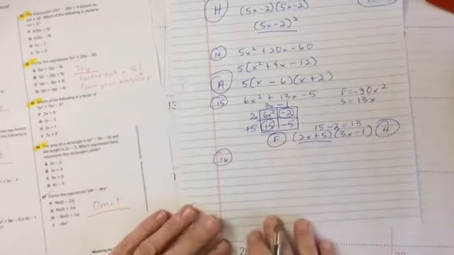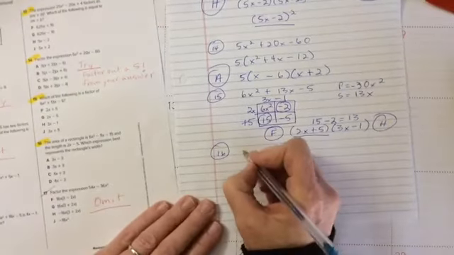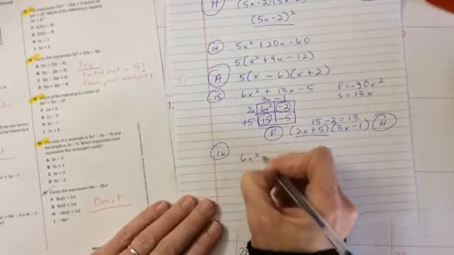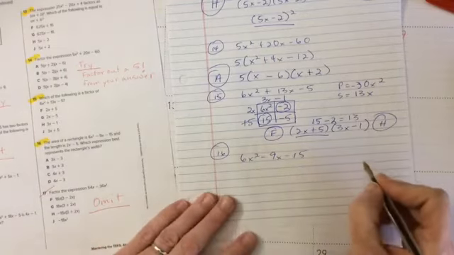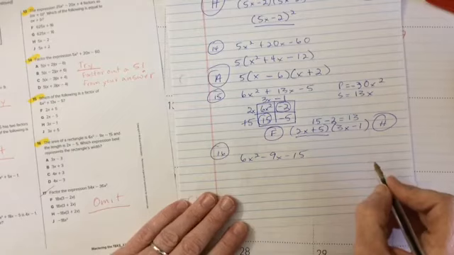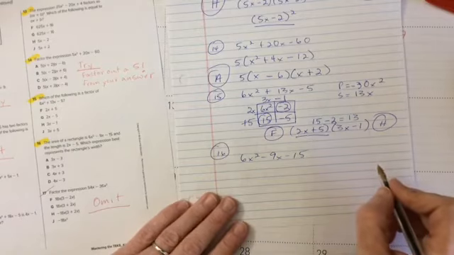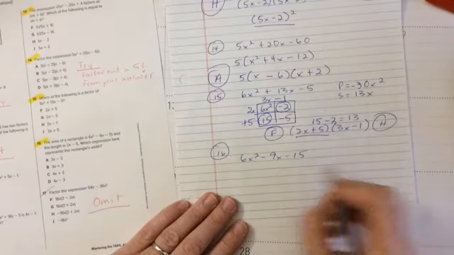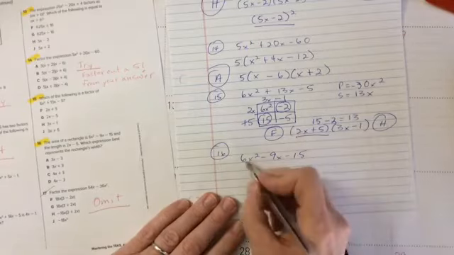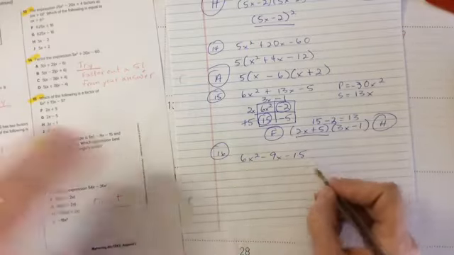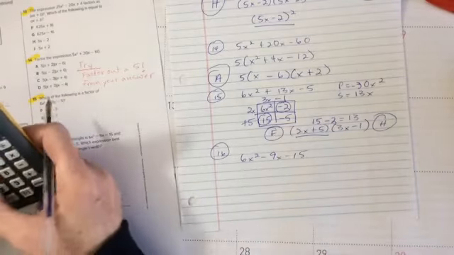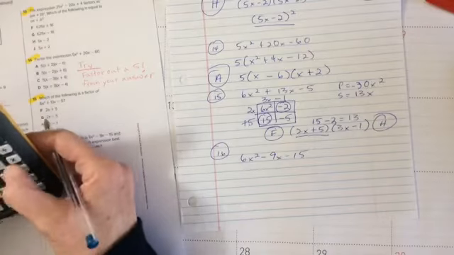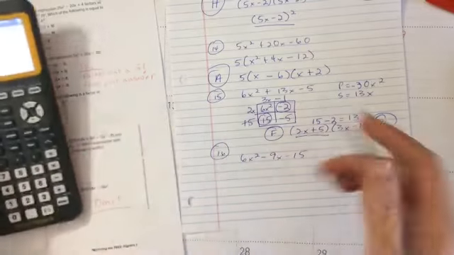And the last one, number 16, is we have 6x squared minus 9x minus 15. And one of the factors is 2x minus 5. So I wonder if they factored out a 3. I'm not sure. But here we go. 6 times 15 is 90.